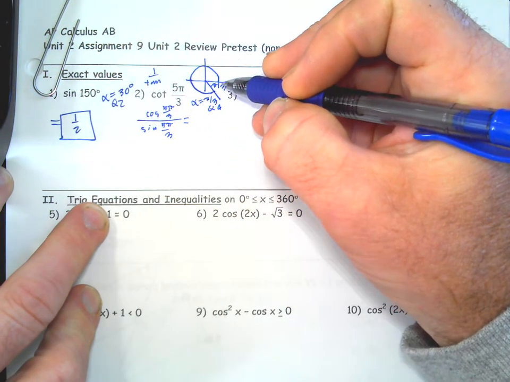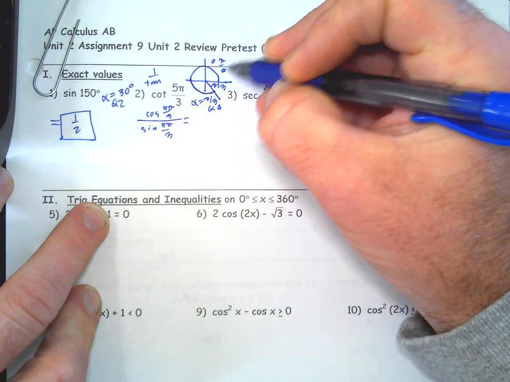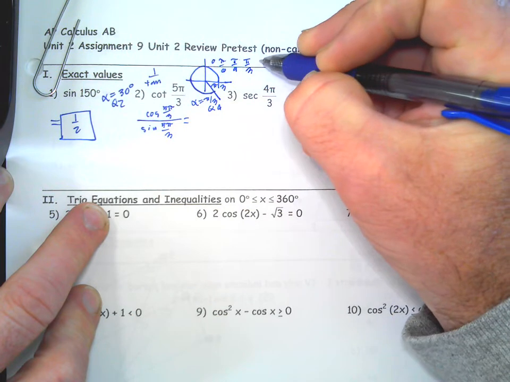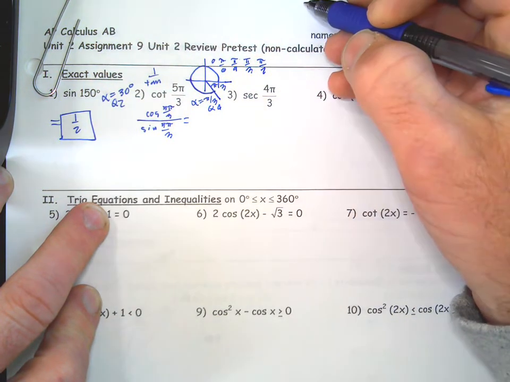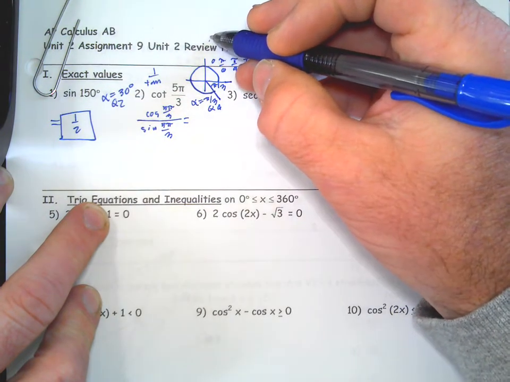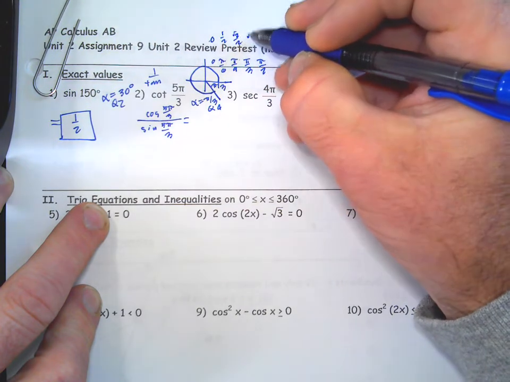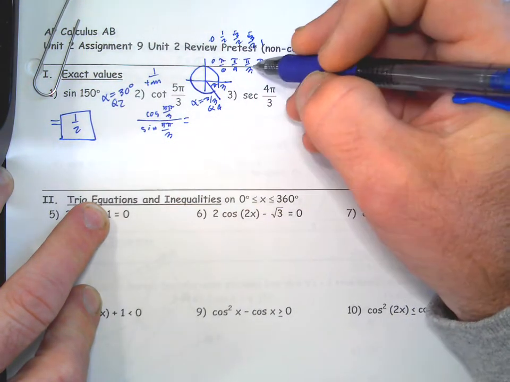Now, the angles in radians are 0, pi over 6, pi over 4, pi over 3, pi over 2, okay? The denominators get smaller, the angles get bigger. So pi over 3 is this further one. So for sine, that's 0, 1/2, root 2 over 2, root 3 over 2, and then 1. And then cosine's the same values but backwards, okay?